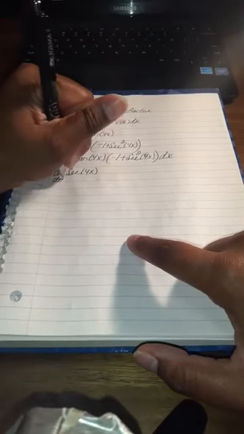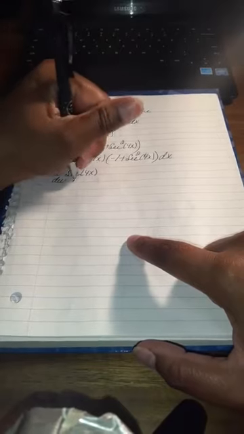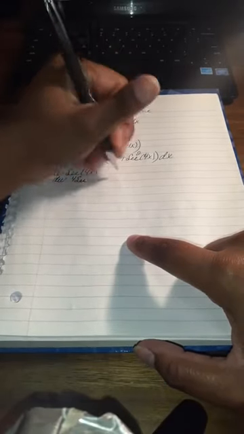And to differentiate secant of 4x, use the chain rule. I'm going to bring the 4 to the front, so we'll have 4 secant of 4x multiplied by tangent of 4x dx. And then we'll have 1 all over that stuff.